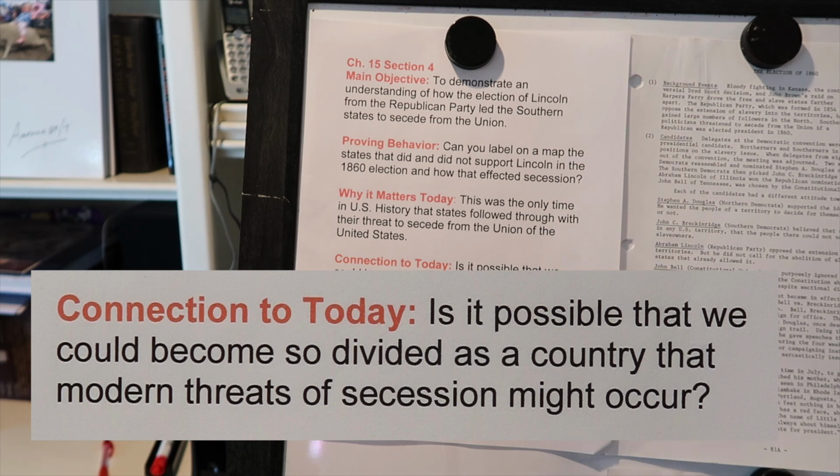When I first started teaching, I believed what a historian wrote down, that the United States fought the Civil War in order to become a country where a civil war or secession no longer seemed possible. And I really believe that, but recently I've started to question that. I wondered, are we becoming so divided that it's possible that there could be threats of secession again?